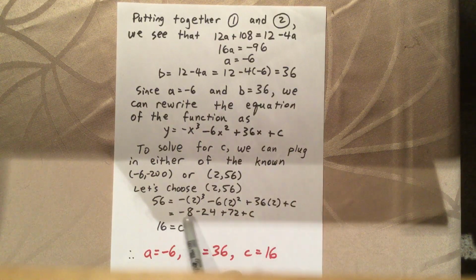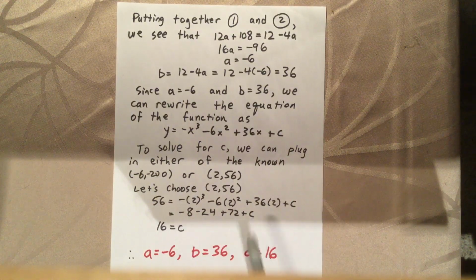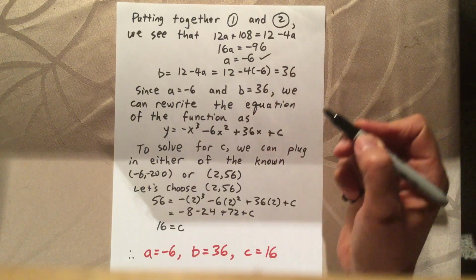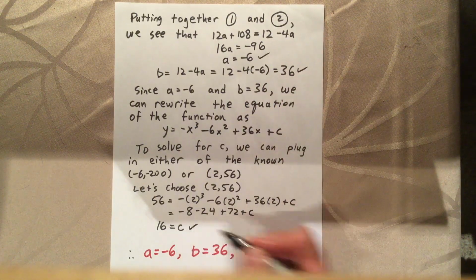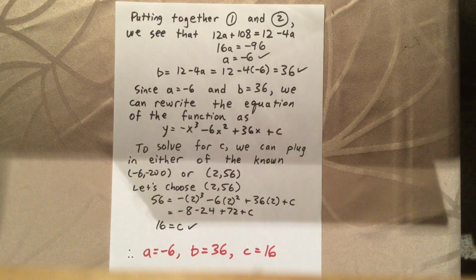Doing that gives us 56 equals negative 8 minus 24 plus 72 plus c, meaning c is equal to 16. So we have our a value, we have our b value, and we have our c value, and so we can write out our therefore statement in red.